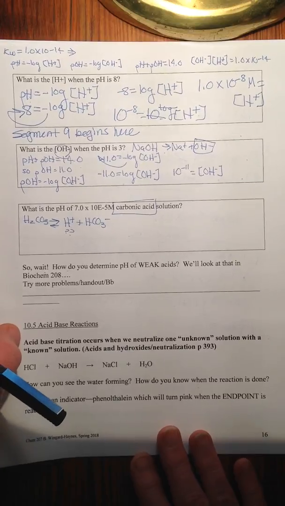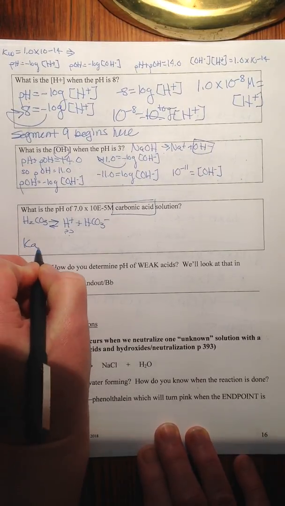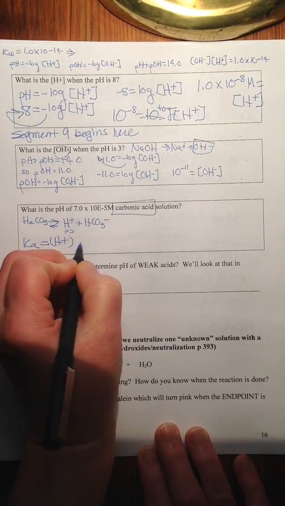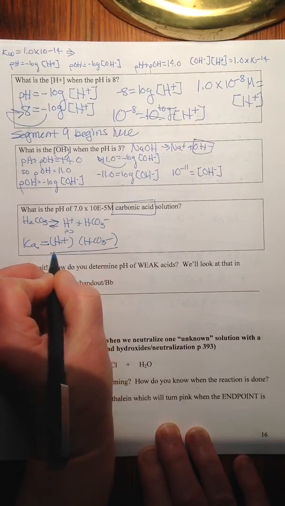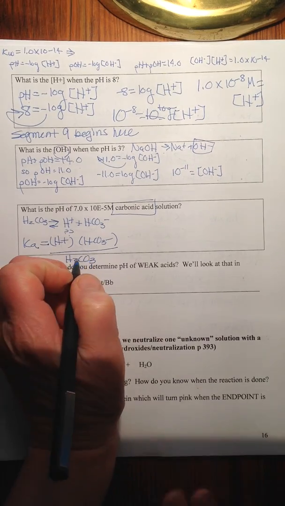Okay, back to the task at hand. We would have to find a Ka for carbonic acid, H+ times HCO3 minus, divided by the amount of carbonic acid that we started with.